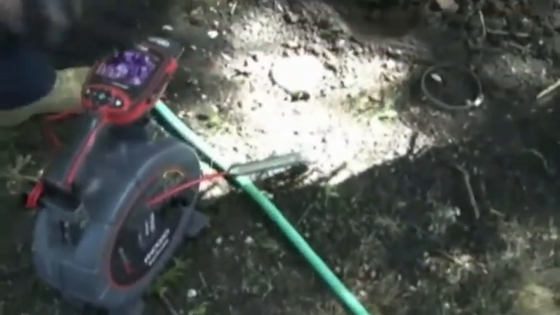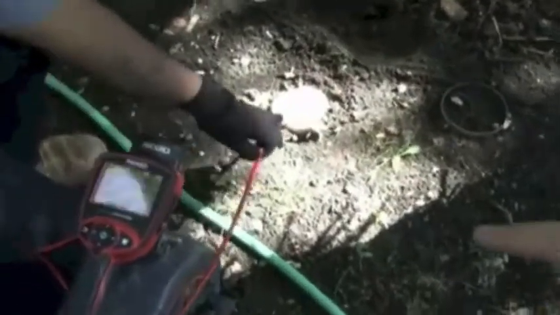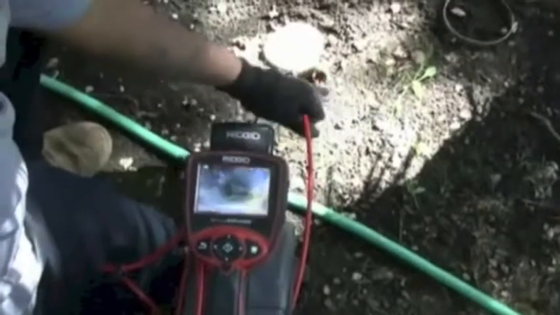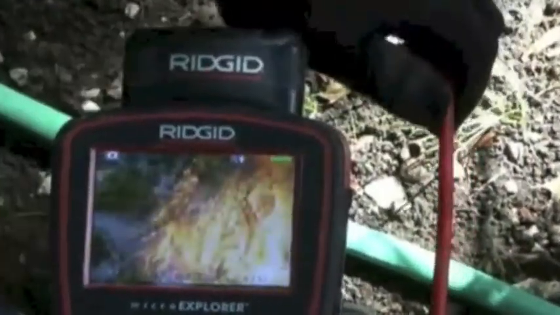Okay, so here is the sewer camera. We've got a monitor, so we can actually see what we're looking at. You saw him drop the camera, the actual camera head, into the sewer line. You can see this is PVC pipe here, and that is actually a PVC connection to cast iron.